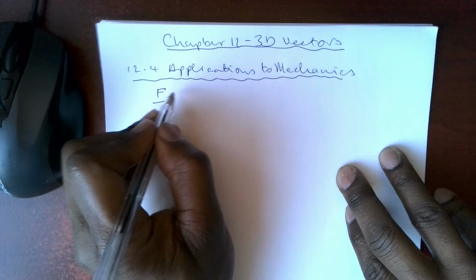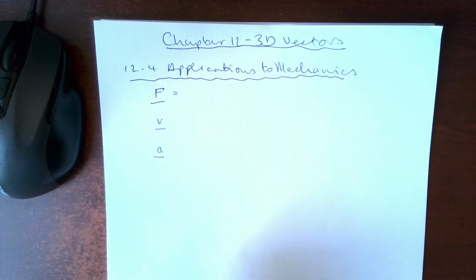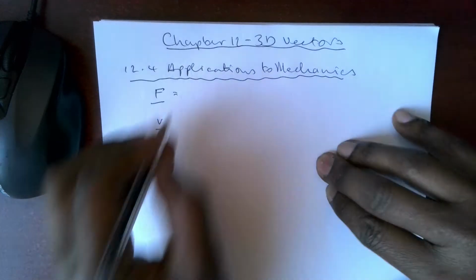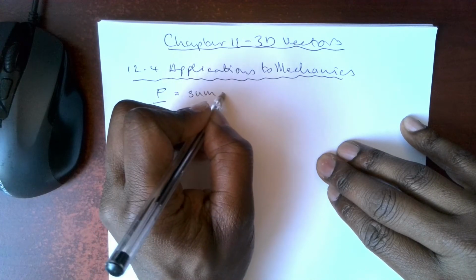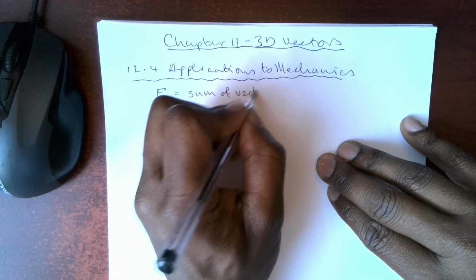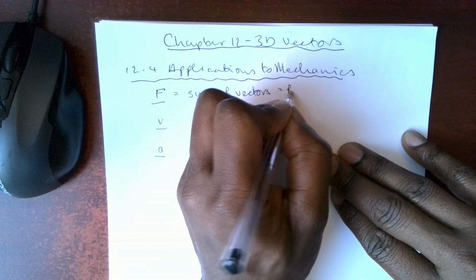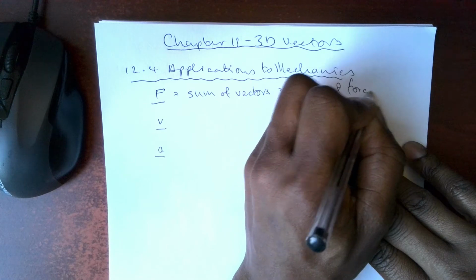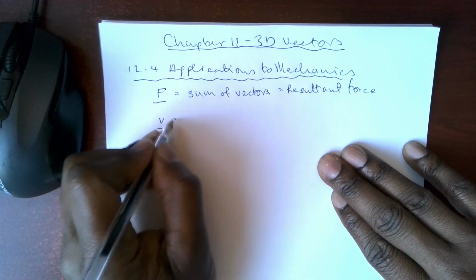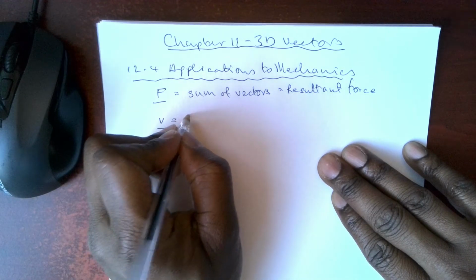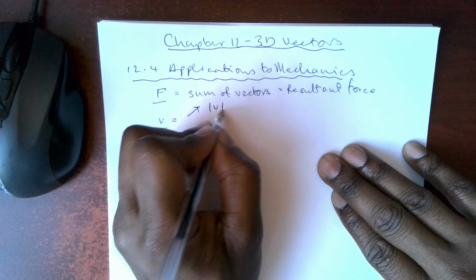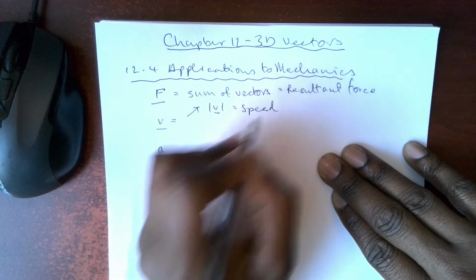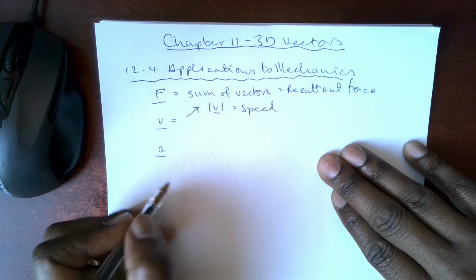And basically, if you're finding the sum of forces, you just find the sum of the vectors. Sum of vectors will give you the resultant force. If you've got the velocity, if you do Pythagoras on that, you'll get the speed. You can also stick these in Suvat formulas.